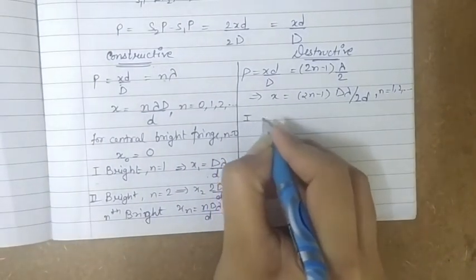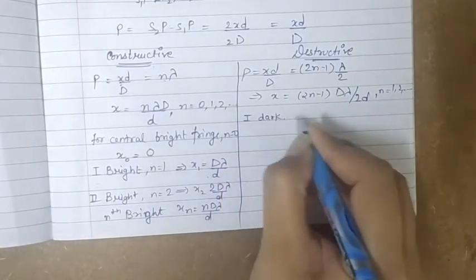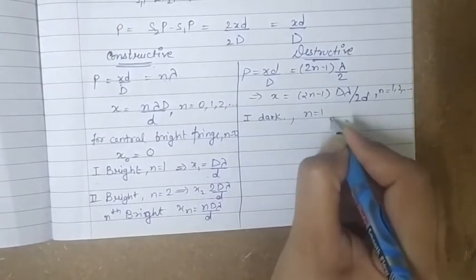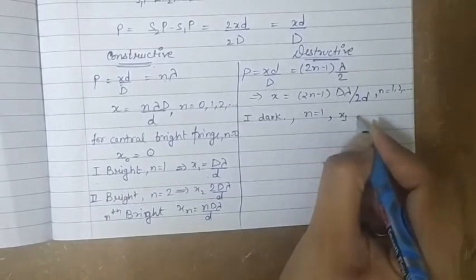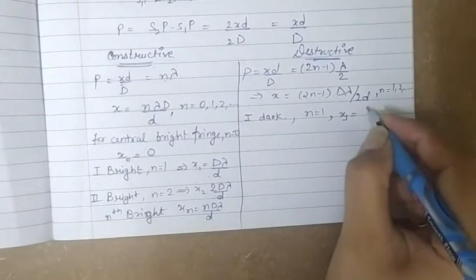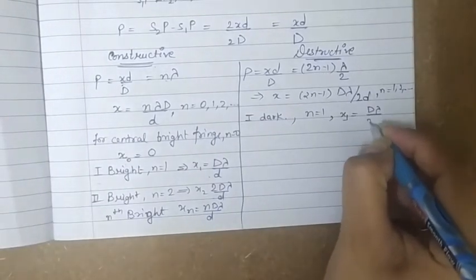So first dark fringe we get at n is equal to 1, and for that x1 should be D lambda over 2d.